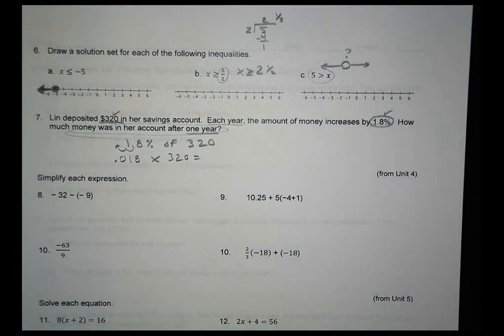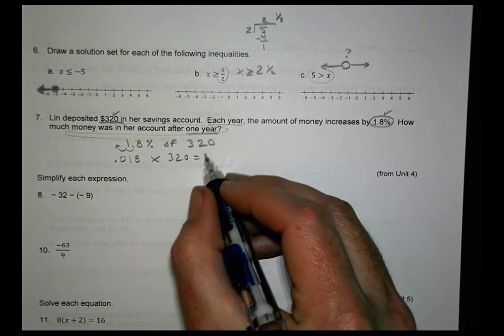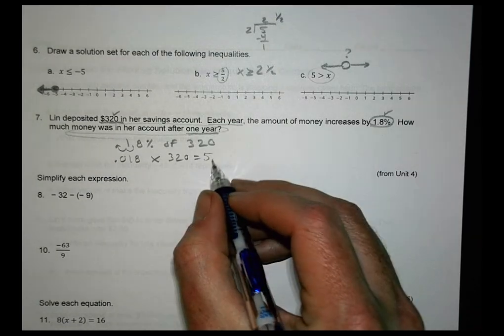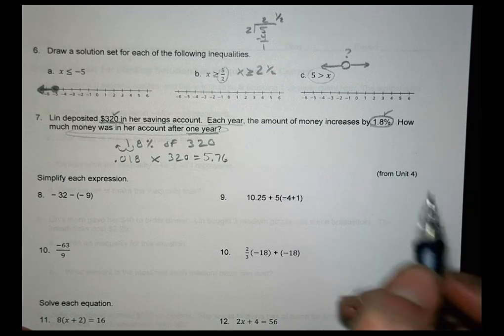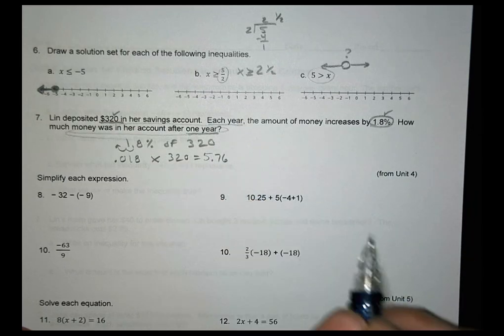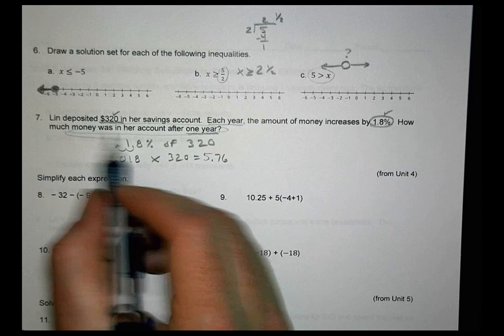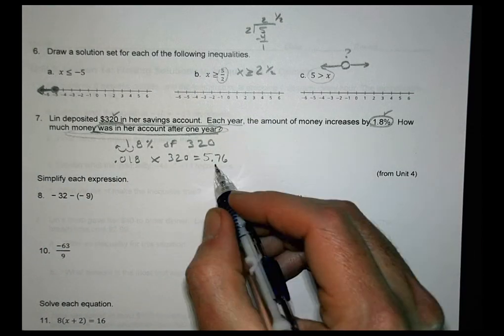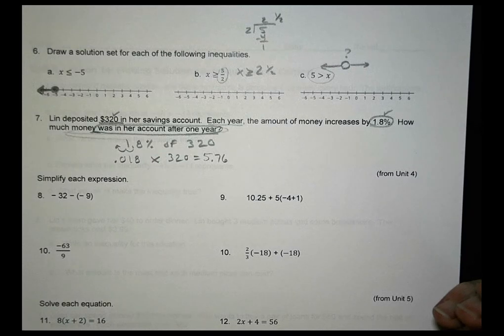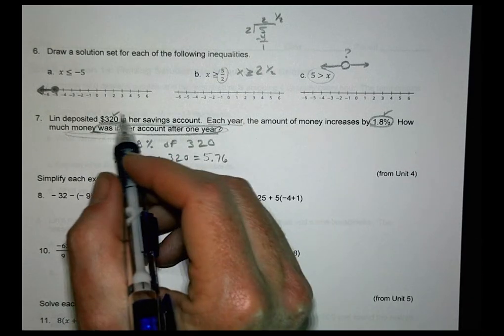So if I get out a calculator, I'm going to get a calculator now because again I'm just doing the homework to help you out here, times 320, we end up with 5.76, right? So that's 1.8% increase. But remember, this is not what the question is. The question wants to know how much money was in her account after 1 year. Now, if all that was in her account was $5.76, then what happened to that 320?